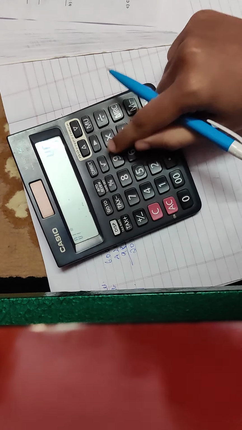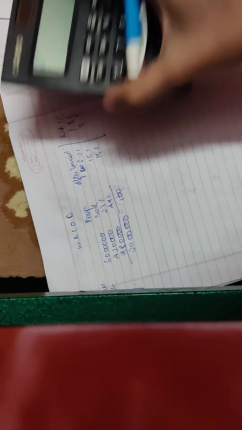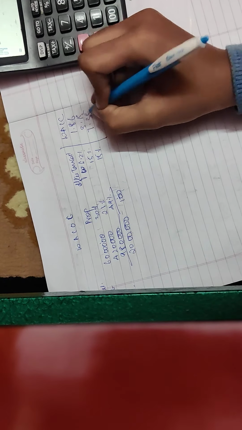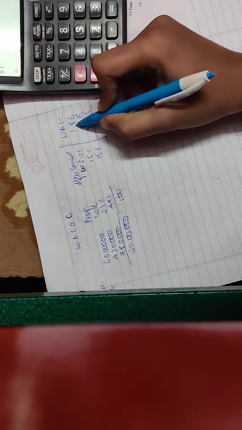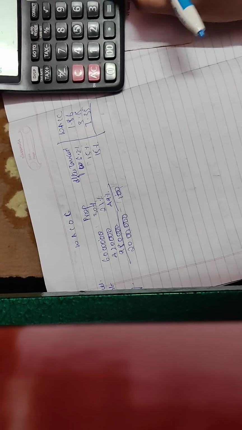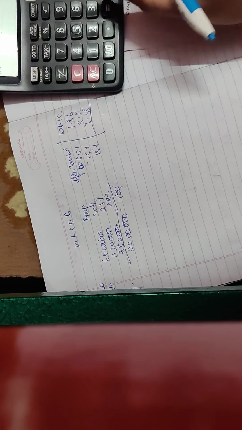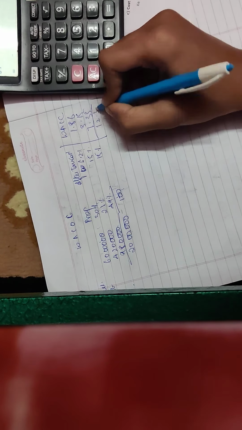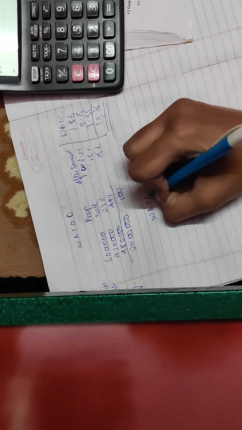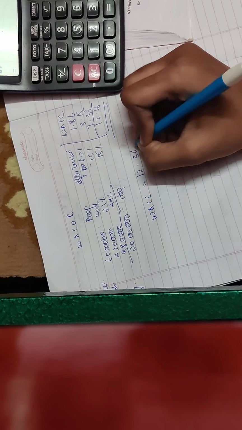Then 49 divided by 100 into 15 is 7.35. The total, 1.86 plus 3.15 plus 7.35, gives 12.36. This is the final solution. The WACC we found is 12.36.